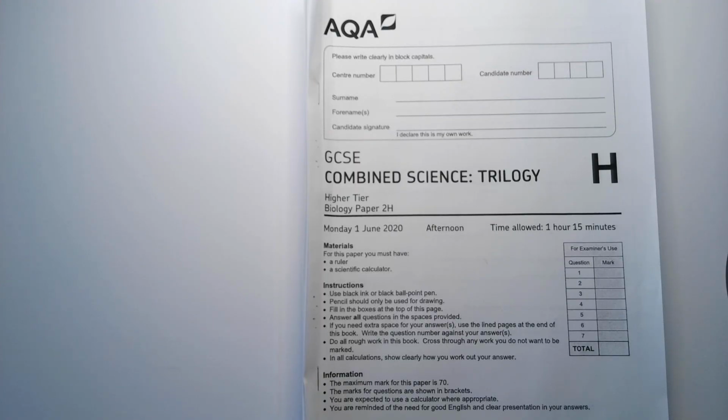Today's walkthrough paper is GCSE Combined Science Trilogy, Higher Tier, Biology paper 2, and this is 2020.